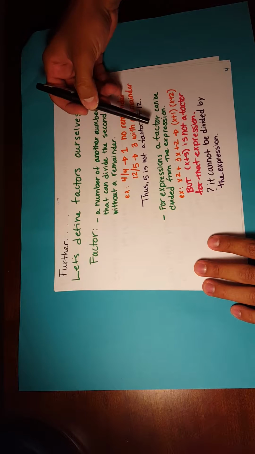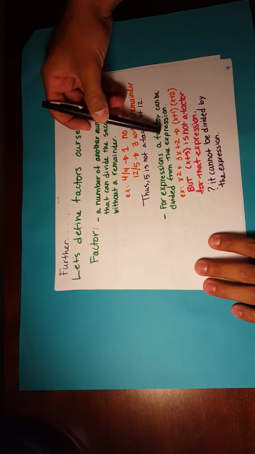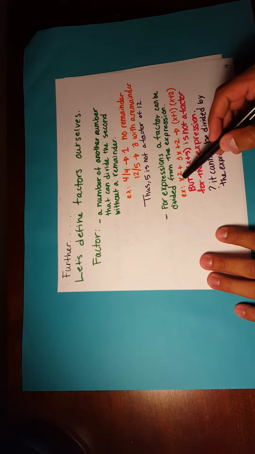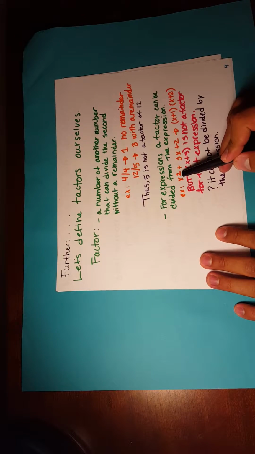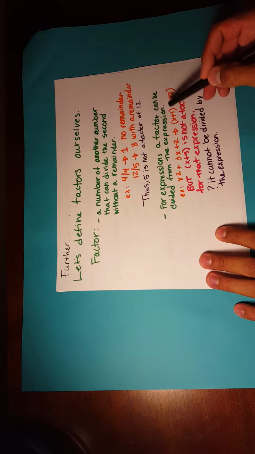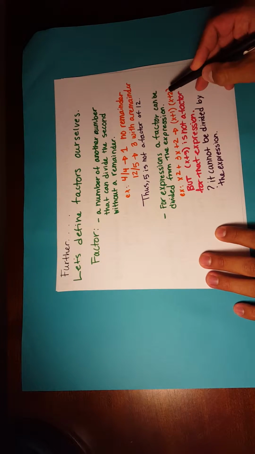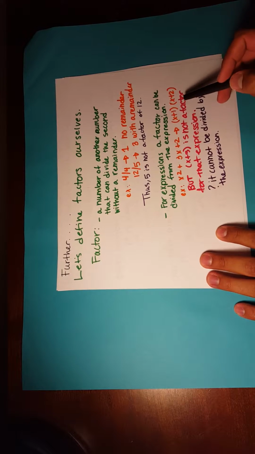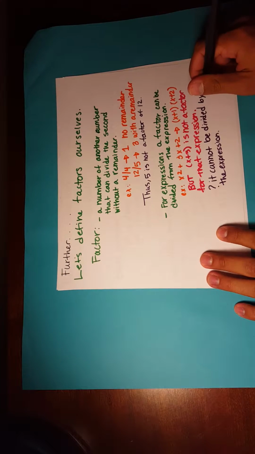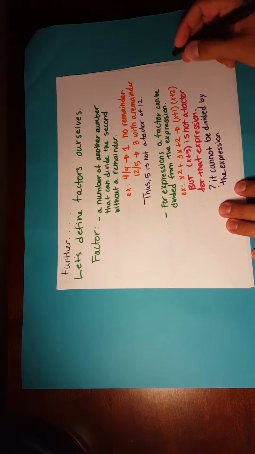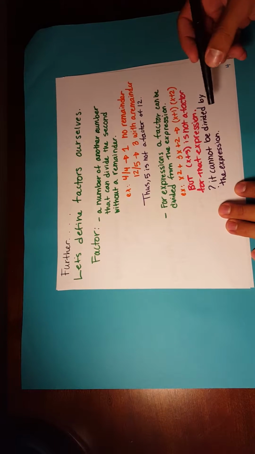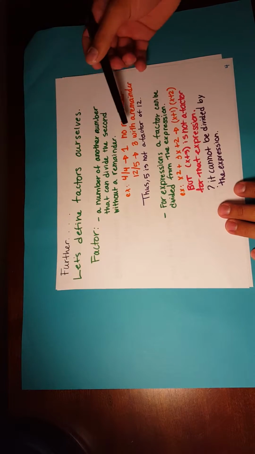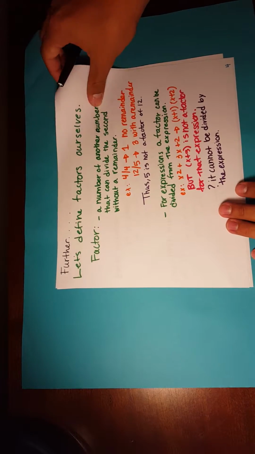For expressions, a factor can be divided from the expression. For example, if we take a look back at the equation that we just did, x squared plus 3x plus 2, x plus 1 and x plus 2 are factors, but x plus 3 is not a factor for that equation. Why? It cannot be divided evenly, just like 12 divided by 5 gives us a remainder.